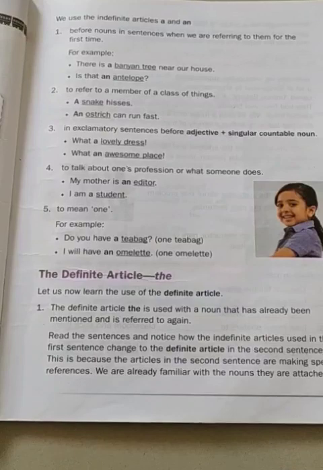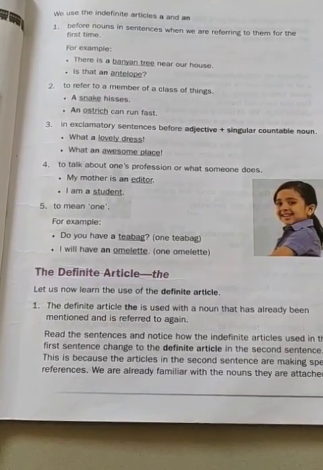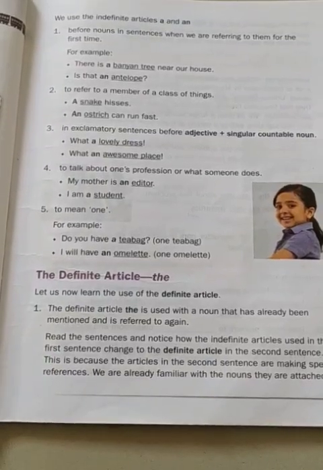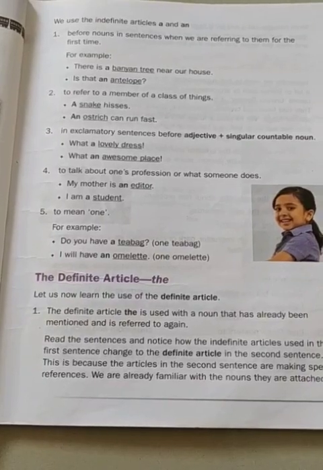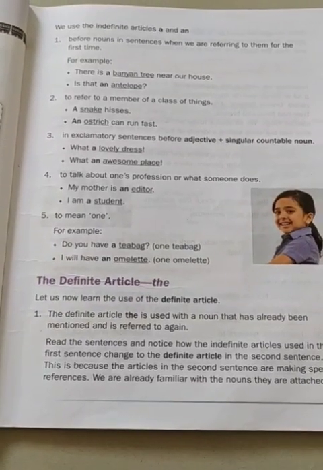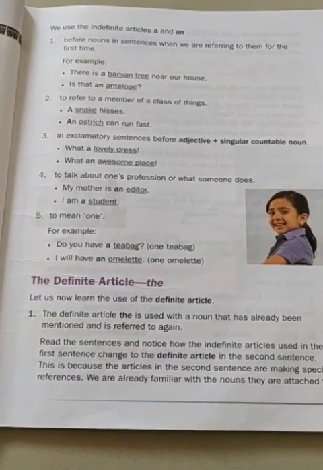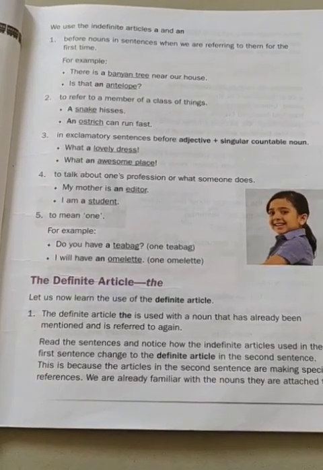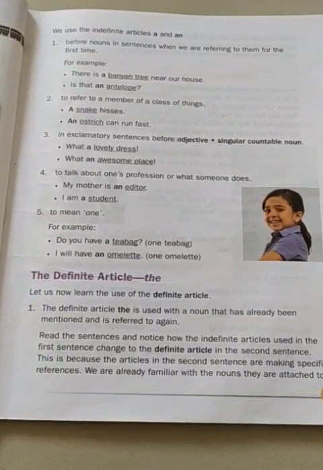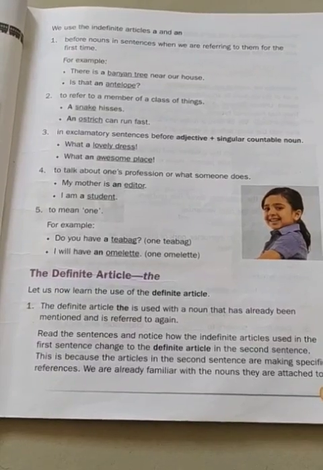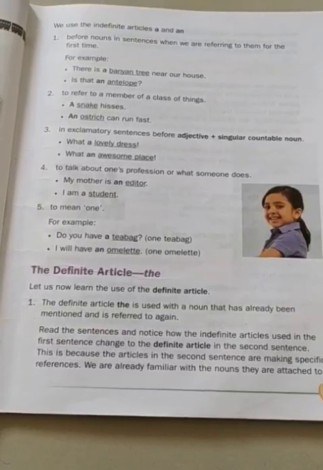Next is the definite article "the". Now we saw when to use the articles "a" and "an". Now what about "the"? When to use this definite article? Yes, let us now learn the use of the definite article. The definite article "the" is used with a noun that has already been mentioned and is referred to again. It means we have already mentioned that noun, but one more time we have to refer to that noun. That time we have to use "the".